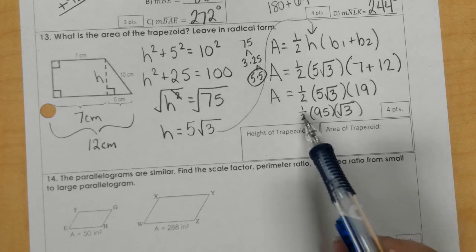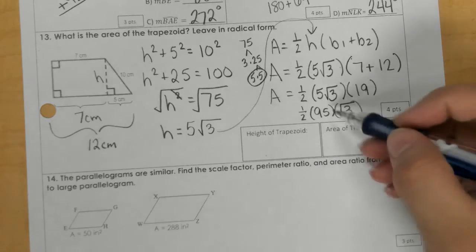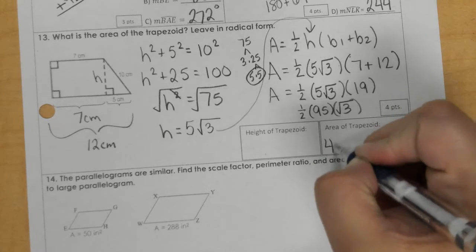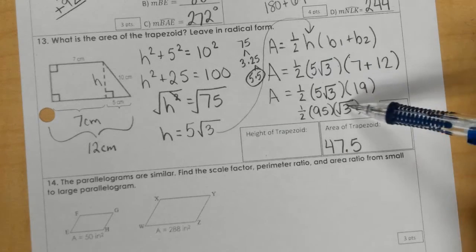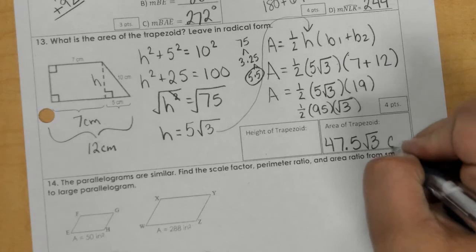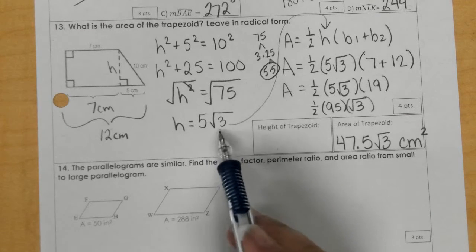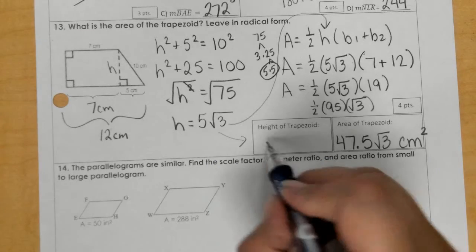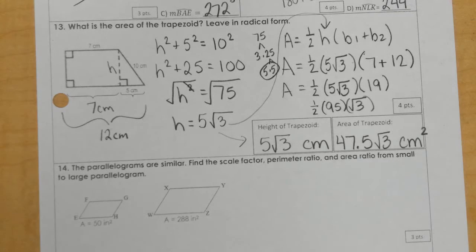So now all I can do is take half of 95, and this gives me 47.5. But it says to leave in radical form, so I just bring that radical 3 down. And this is centimeters squared. Now the height we found right here, it's 5 radical 3 centimeters.